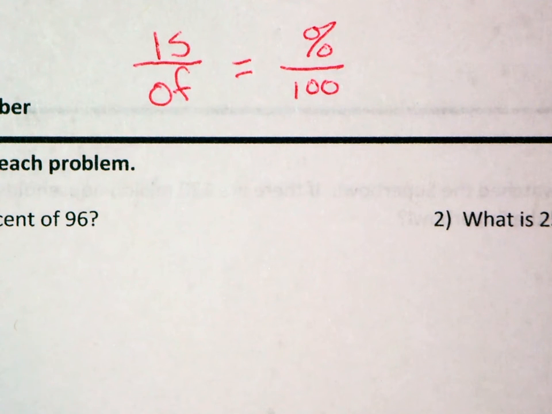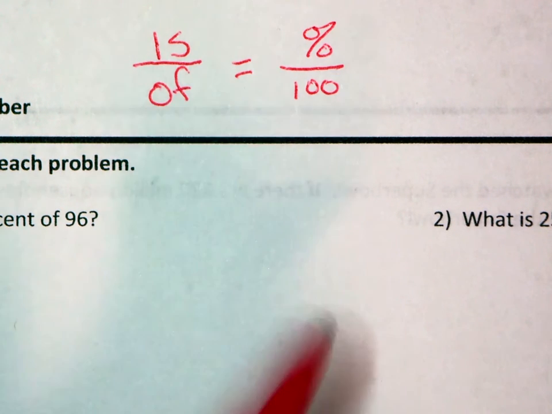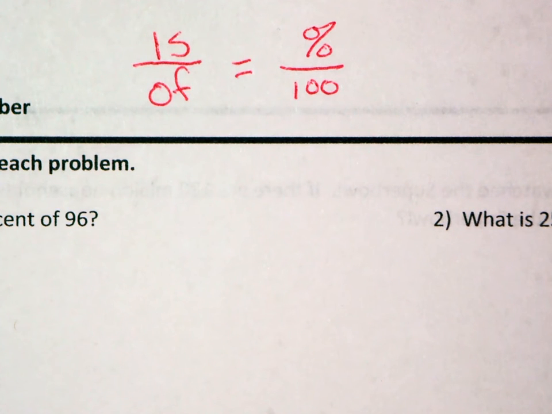You hopefully remember that our focus on Friday was percent of a number. And so we're going to look at that in our video today. And in class we had this statement: is over of is equal to percent over 100. And I gave it to you in this format to help you with word problems when we got to that point of focusing on word problems in class.